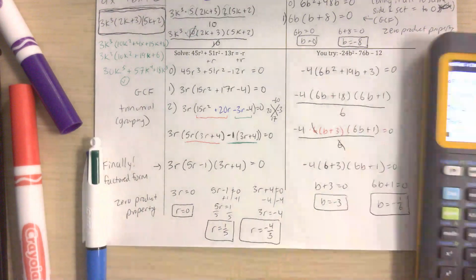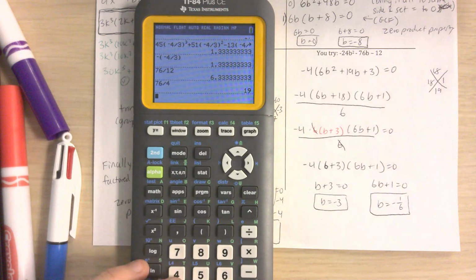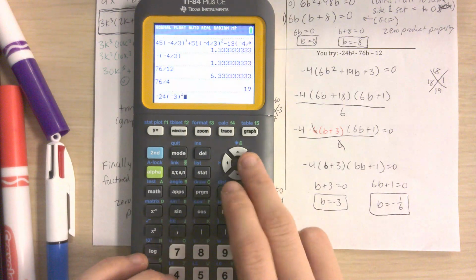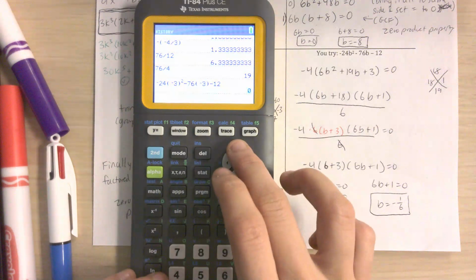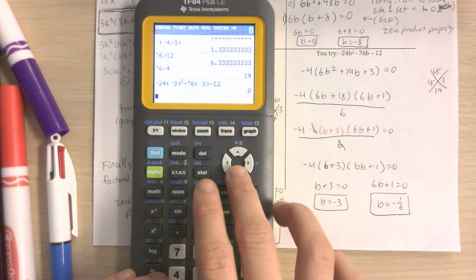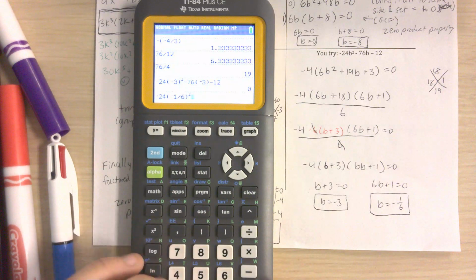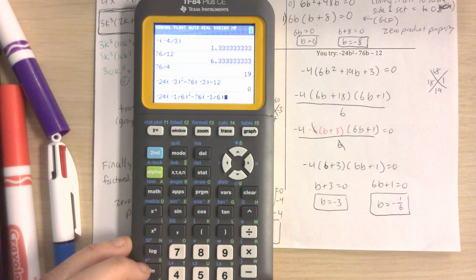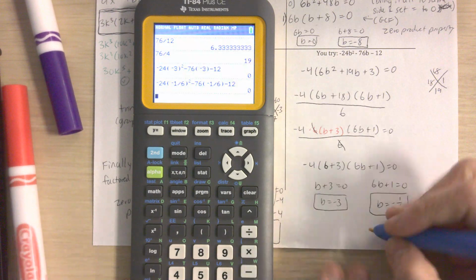And let's just check that with the calculator. So we have negative 24, negative 3 to the power of 2, minus 76 times negative 3, minus 12 equals 0. And then negative 24, negative 1 over 6 squared, minus 76, negative 1 over 6, minus 12, also 0. So we know that we did it. We checked.